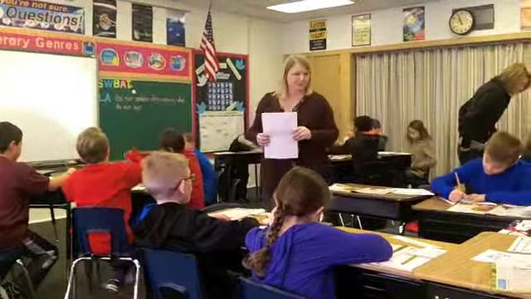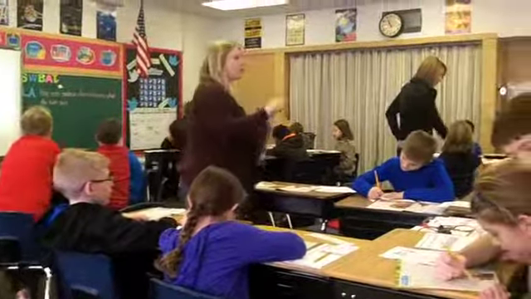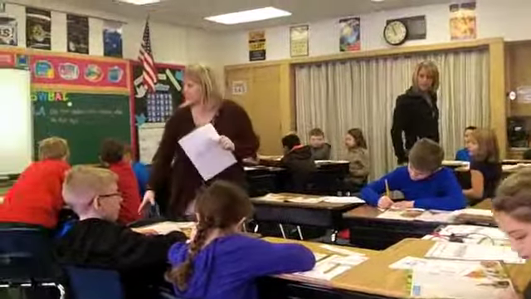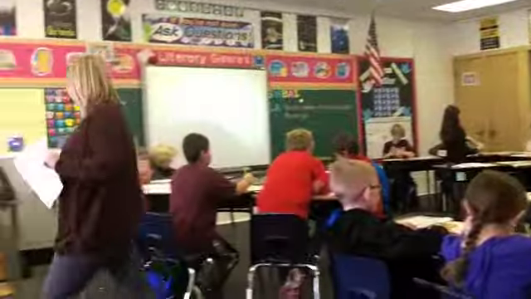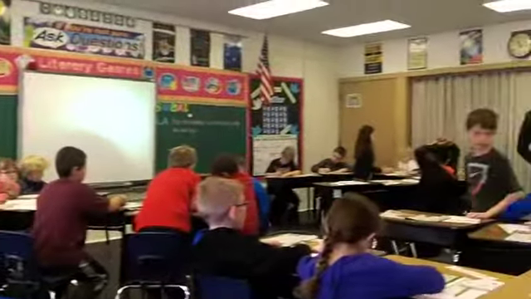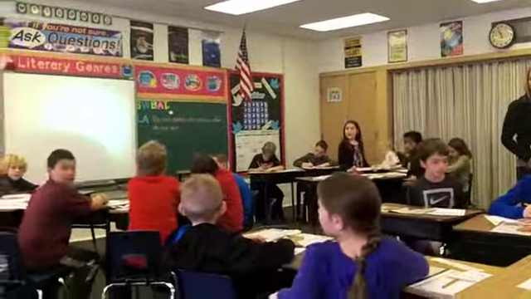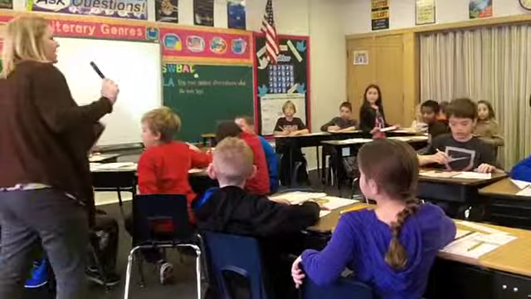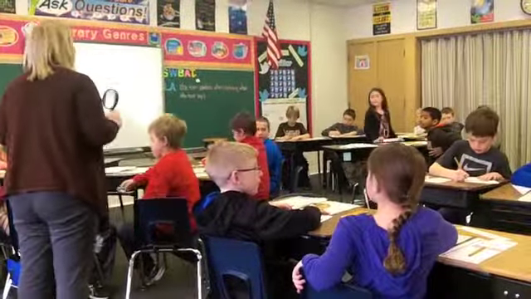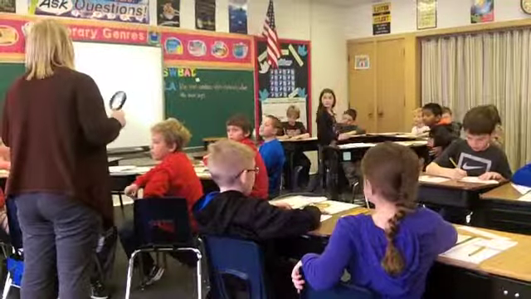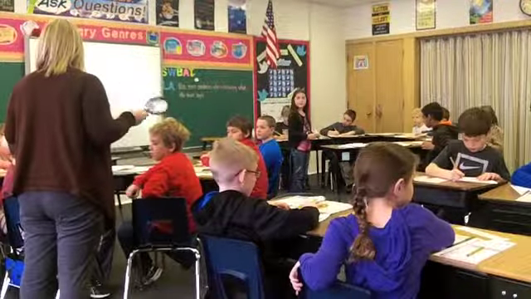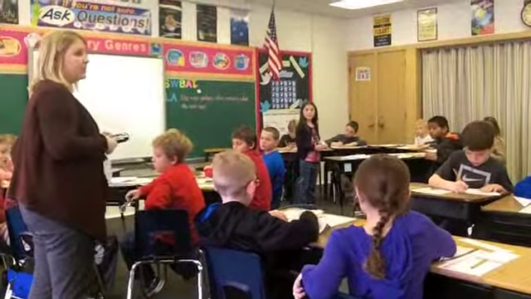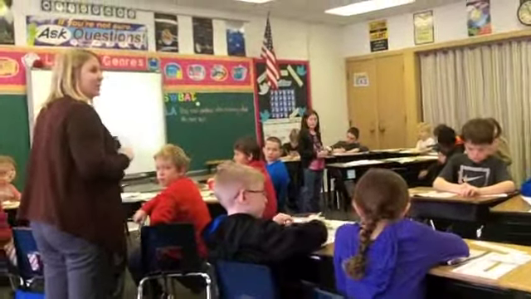Oh, you're allowed to underline it. Oh, good question. Hang on one second. Let me grab the magnifying glass. Class, Julia asked a fabulous question. She said, are we allowed to underline it? Yes, you may underline or highlight, whichever one you prefer. And I think that's a great idea when you're finding text evidence. Good job, Julia. Thank you for reminding us.